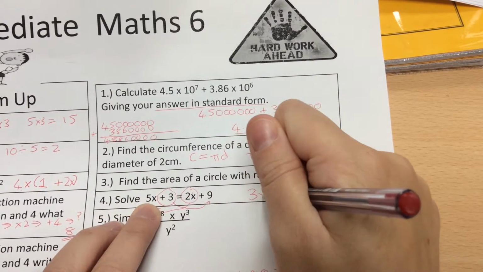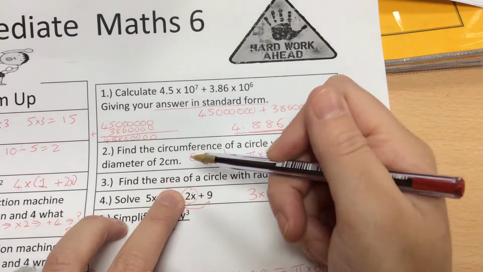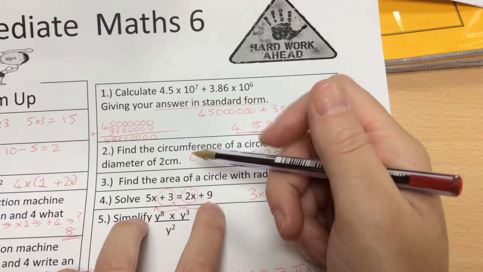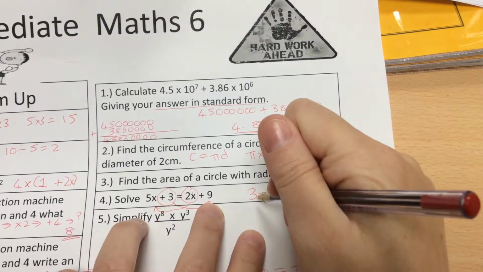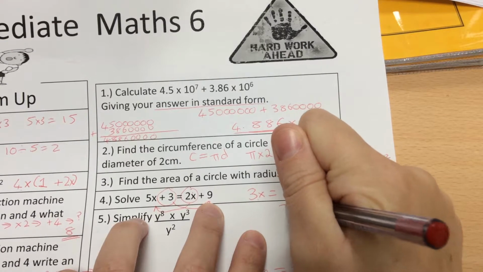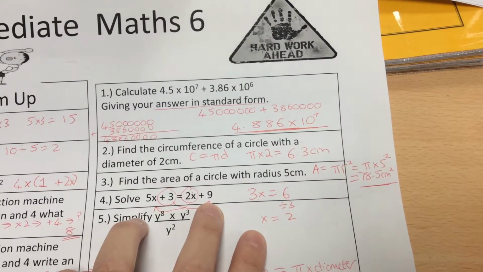So that would leave me with 3x. I'm going to take the 3 away from this side. So I need to take 3 away from this number. 9 take away 3 is 6. So if 3x equals 6, to find x, I would need to divide by 3. So x would equal 2.